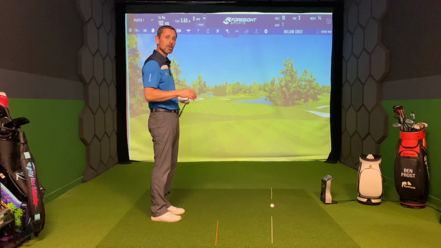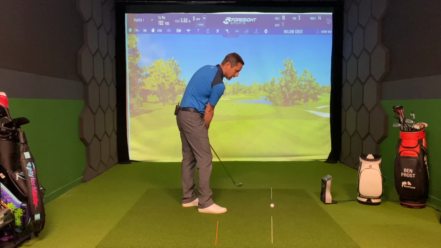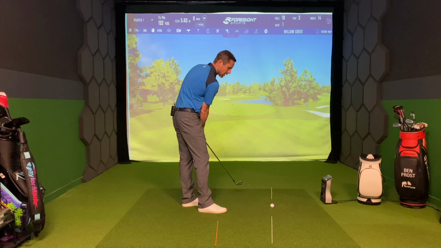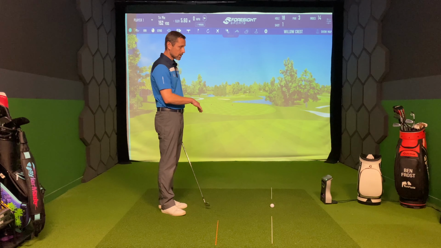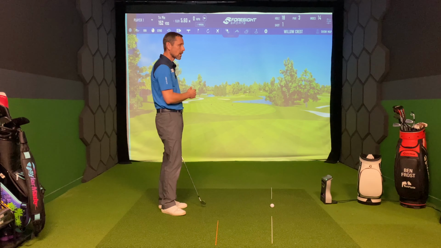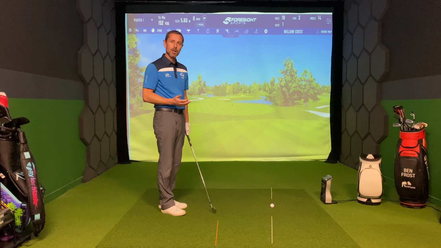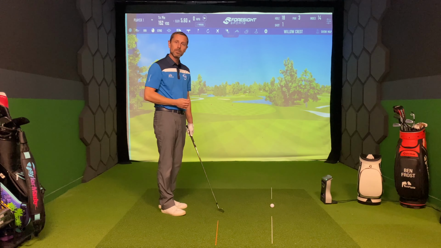Your slice is caused by an out to in swing path, where the club head is travelling too far to the left of target through impact, and an open face. When the face points to the right of the direction of the swing, the ball curves to the right through the air, and the more the face is open, the further the ball will curve.